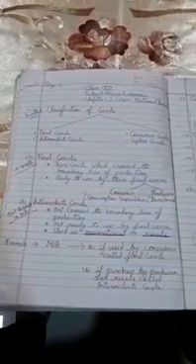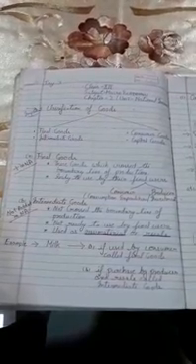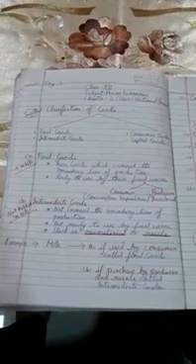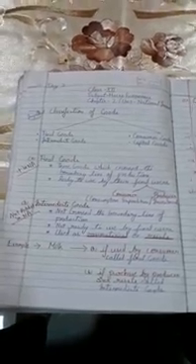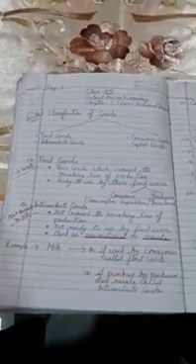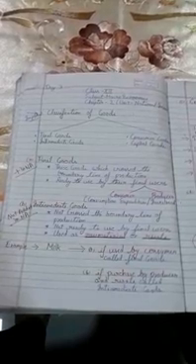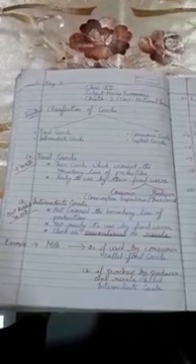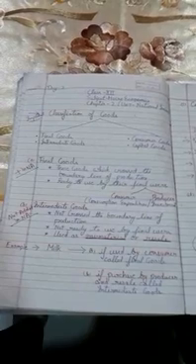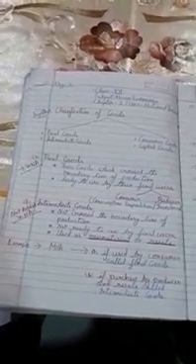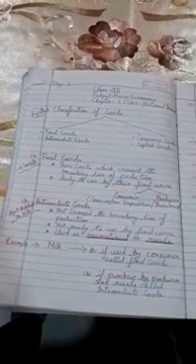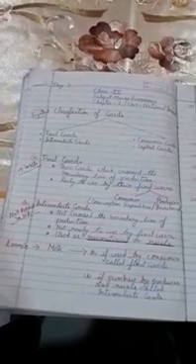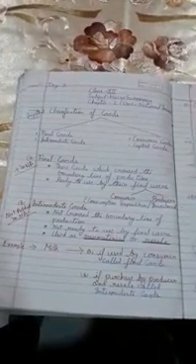We are starting Unit National Income, Chapter 2 of Class 12th Macroeconomics. In this topic, the topic is classification of goods, and it is very important for the board examination. The classification of goods is divided into two categories. One is final goods and intermediate goods, and the second category is consumer goods and capital goods.